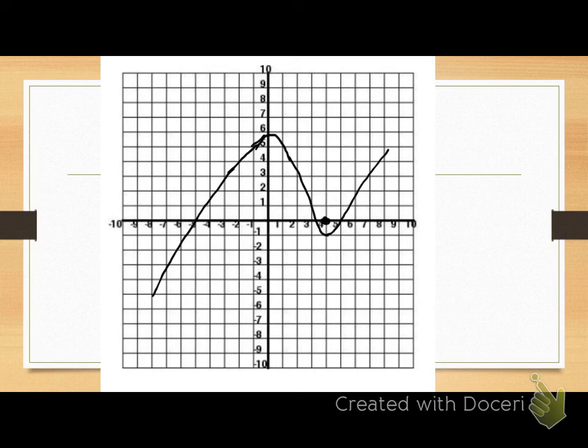So I'm going to erase these points here. So here's -2, and here's 3, correct? So my graph needs to be above my x-axis between those 2 points. Does that make sense? While still meeting these top 2 conditions.